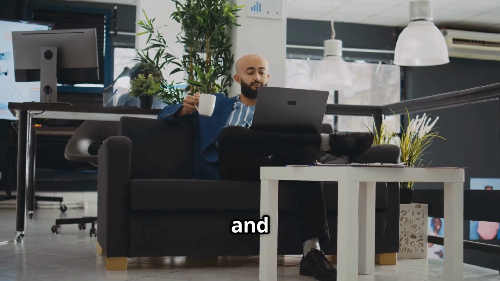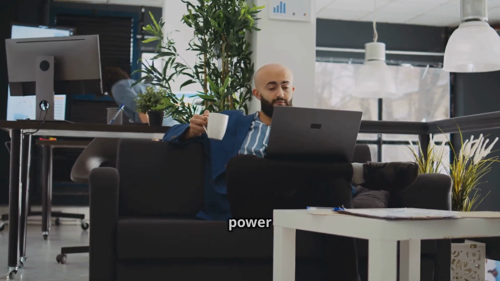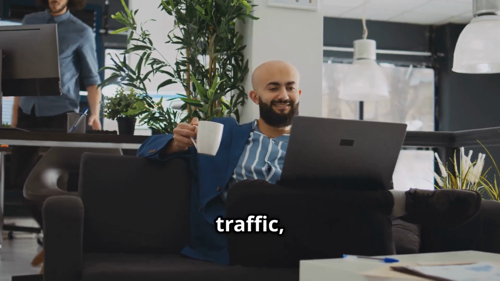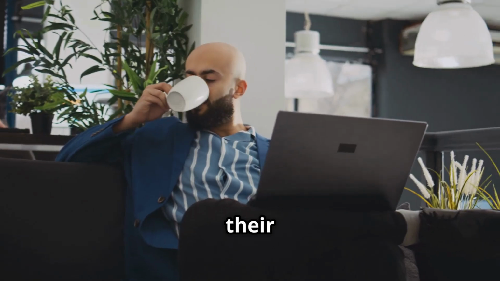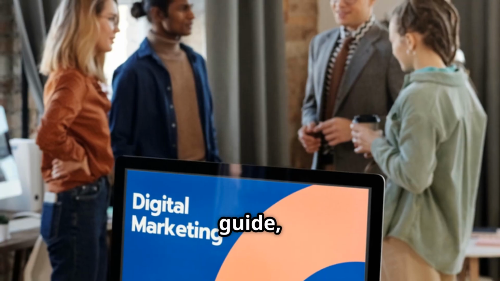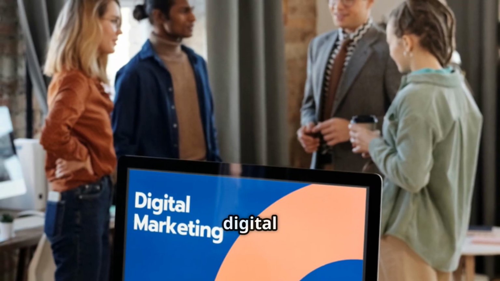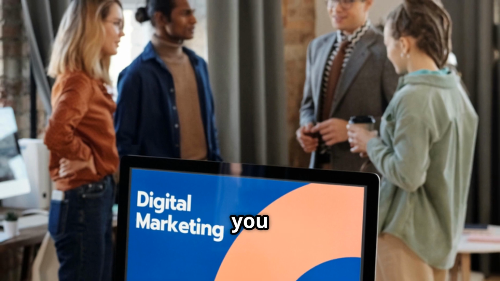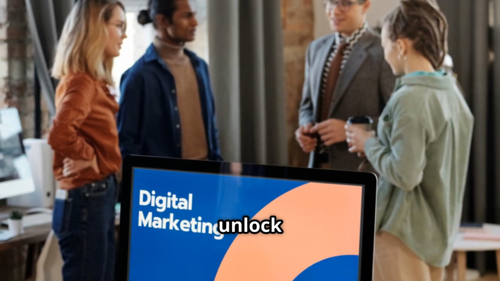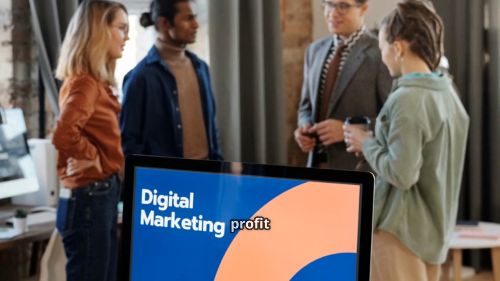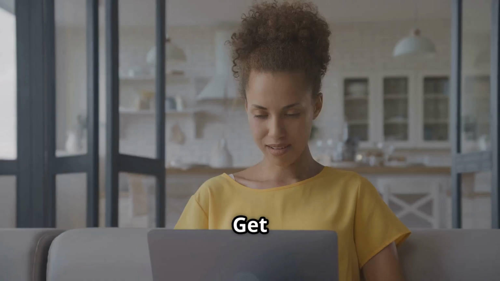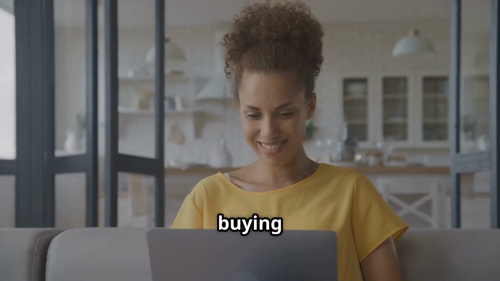With the right knowledge and tools, even beginners can leverage the power of digital media buying to drive traffic, increase sales, and build their brand. In this comprehensive guide, we'll break down the ins and outs of digital media buying, empowering you to navigate this exciting world and unlock incredible opportunities for profit now and beyond. Get ready to become a digital media buying pro.